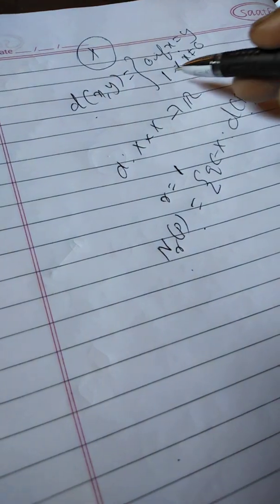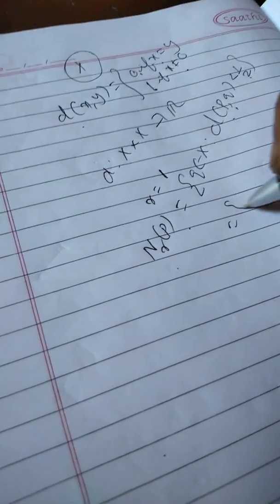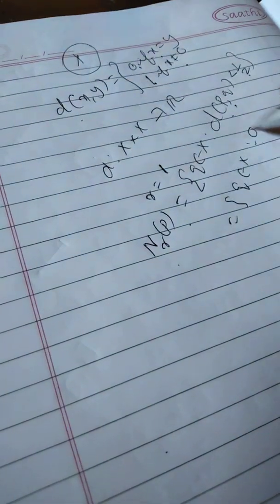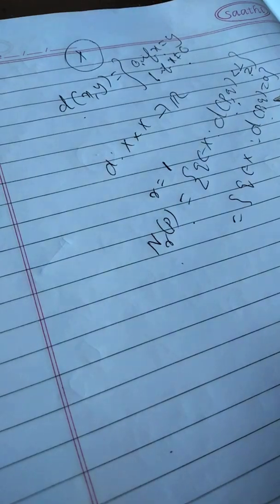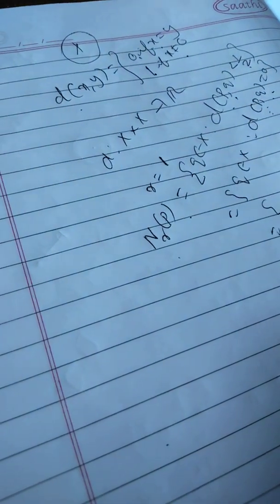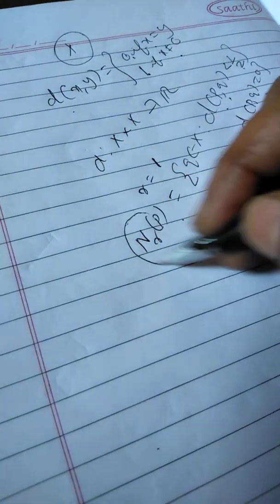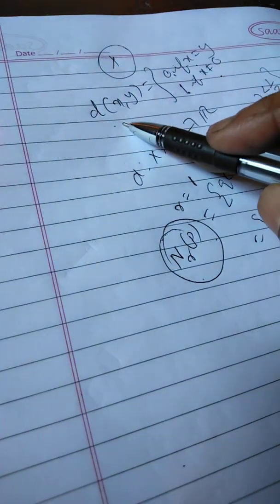d(P,Q) can take value 1 or 0. It is less than 1 by 2 means it is definitely equal to 0, and d(P,Q) equal to 0 is possible only if P equals Q. So it is nothing but the singleton {P}. Since N_R(P) is open, the singleton {P} is open with respect to this metric.